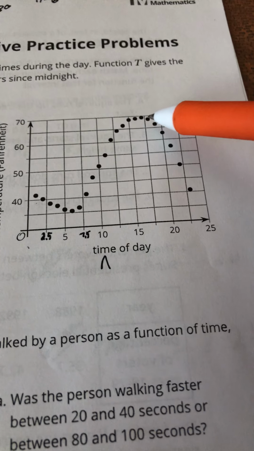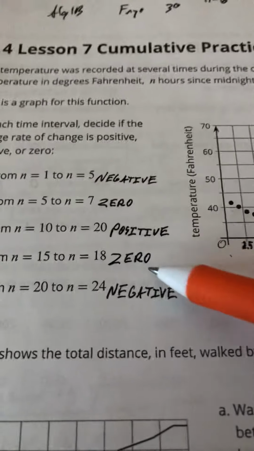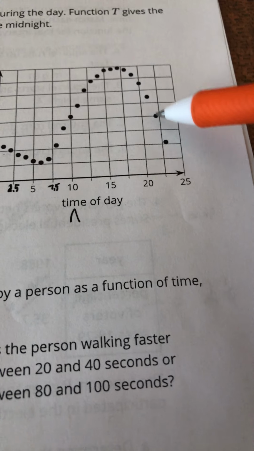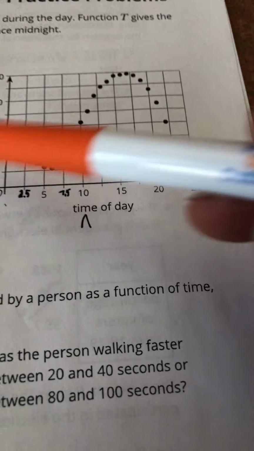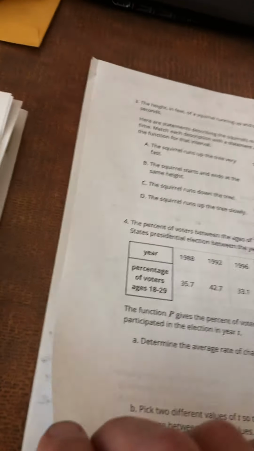15 to 18, so 15's here, 18's in here somewhere. It's pretty much flat up here, so we're going to say 0. And then 20 to 24 is going to be negative, and pretty steep negative. Try number 2 on your own. Try to analyze that graph there.